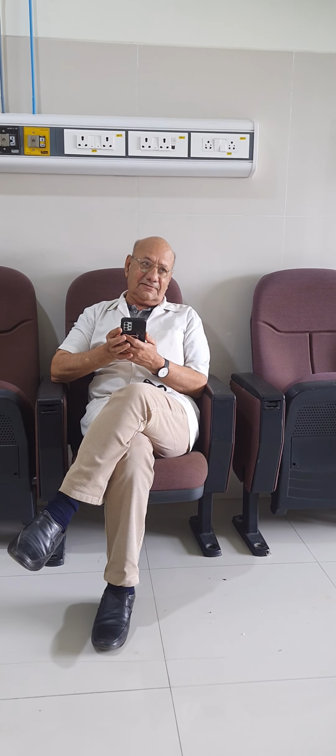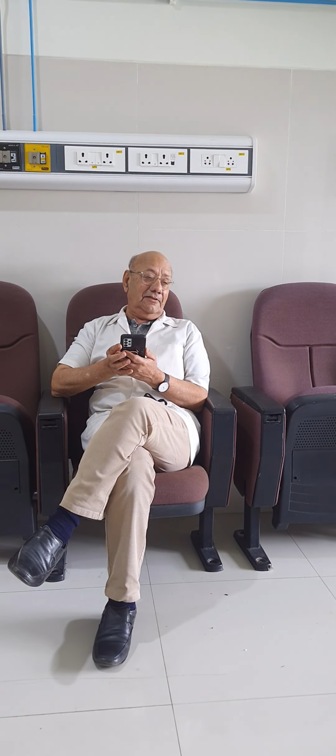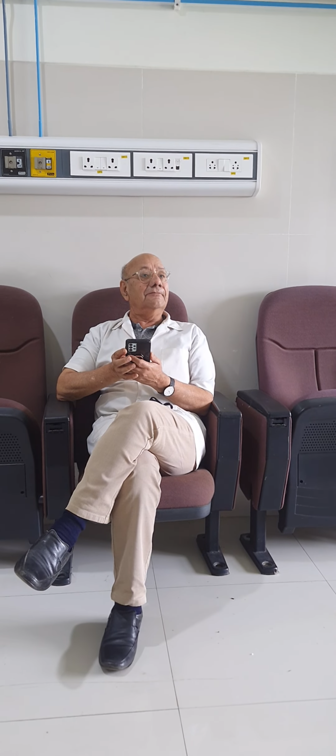Neonatal reflexes. These are called primitive reflexes. Primitive means necessary for survival.